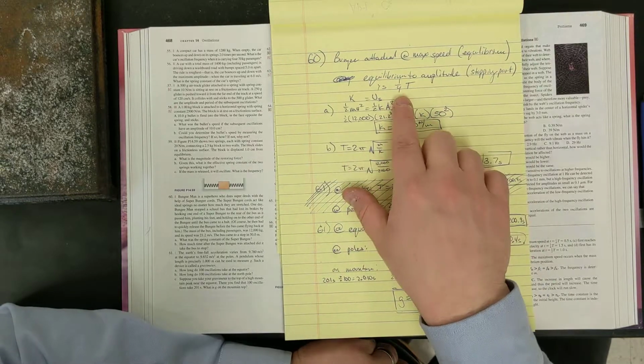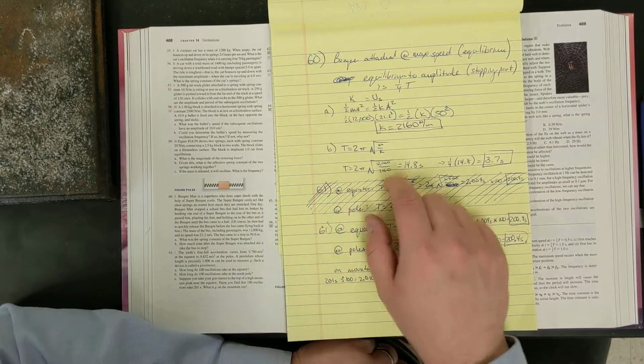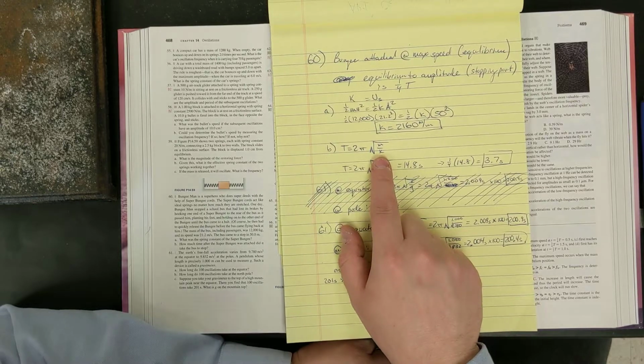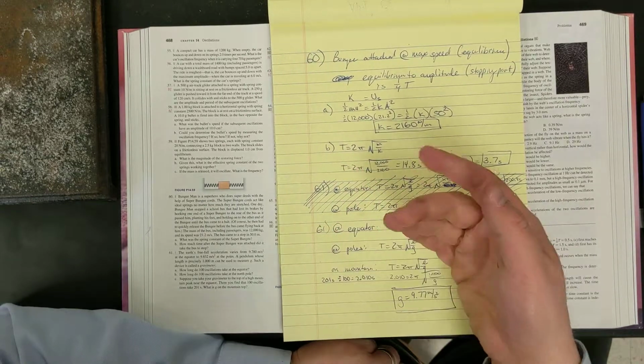Because I've already identified that that time is going to be a quarter of the period. And the answer is no, because I don't know the timing and I don't know the spring constant, so I just don't have enough information to use this formula yet. So I've got to look somewhere else.